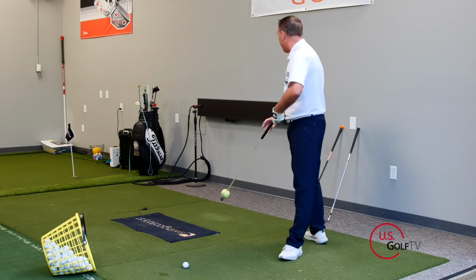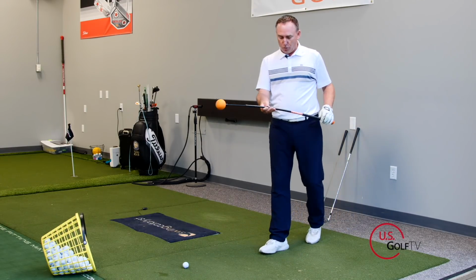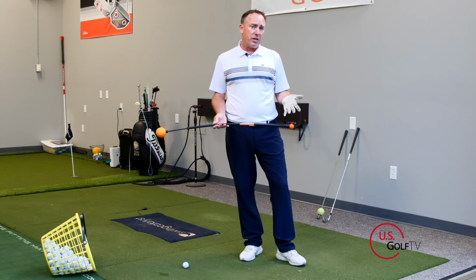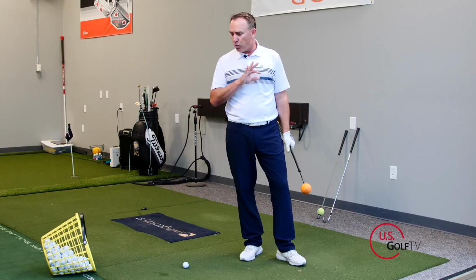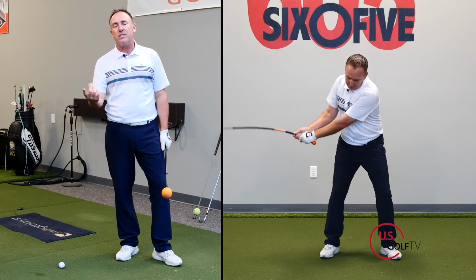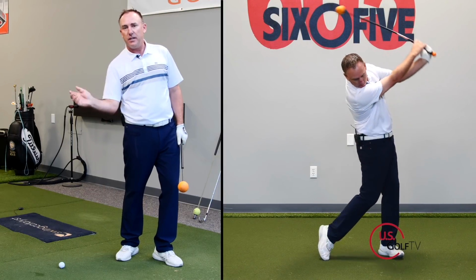Now let me show you one other one. I really like this product. It's called the Orange Whip, and we use it for a variety of things here at the Academy. Most people think of the Orange Whip for rhythm and balance. Wonderful tool for that. But it can also get you a feel for what it's like to let the energy out in the club head: increase the lag, then decrease it.